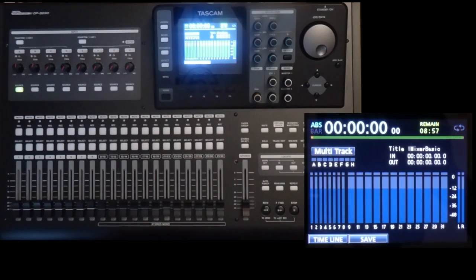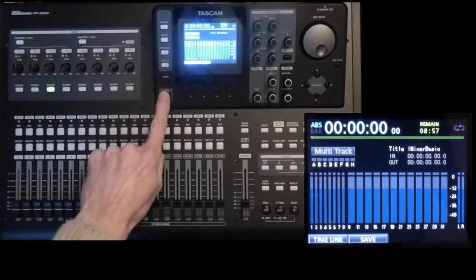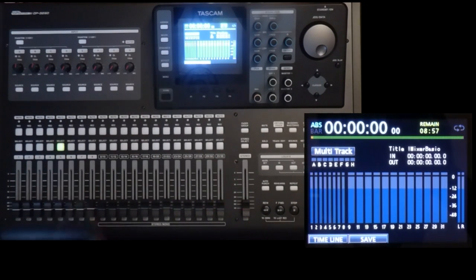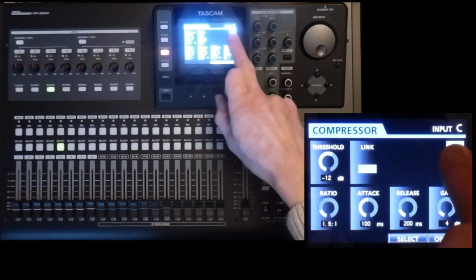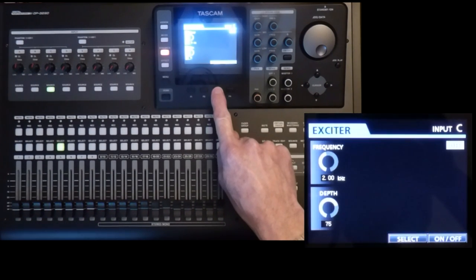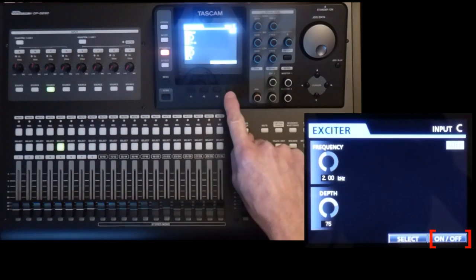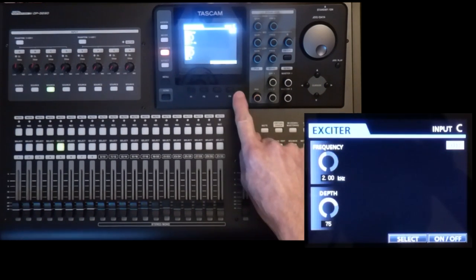Let's go to the home screen. We've got input C. If we happen to have a track selected, say track 5, and go to Dynamics, it's still input C. So confirm your input is displayed at the top right, then press F3 to cycle through the 4 types of effects. When you find the one you want, just press F4 to insert it. This button toggles the insertion process, so you can press it again to remove it.